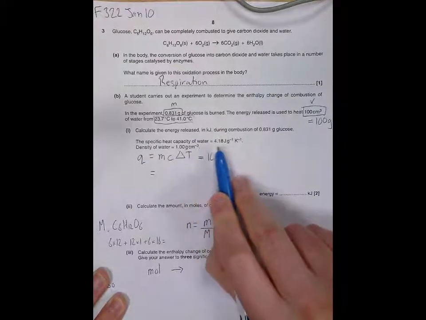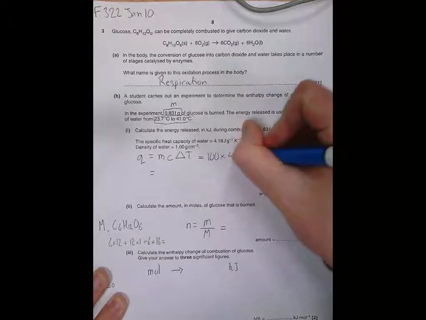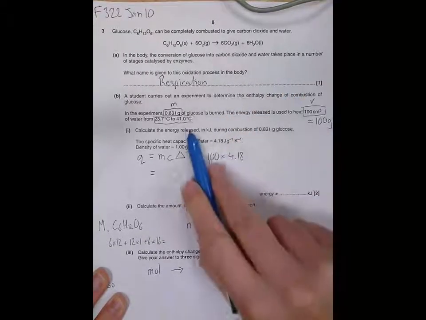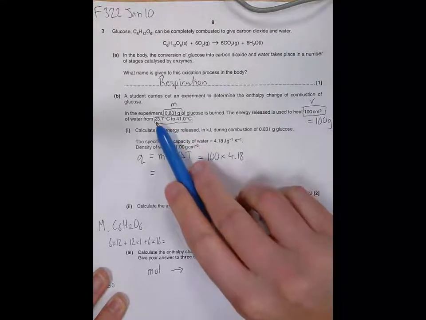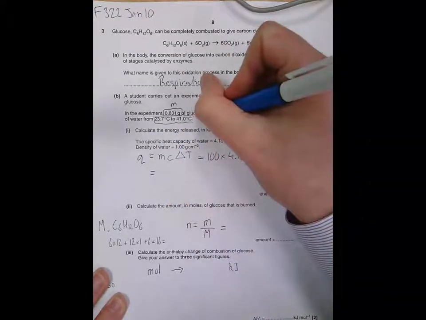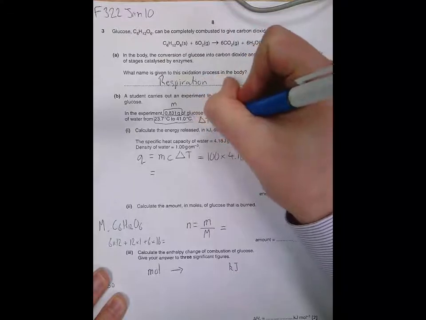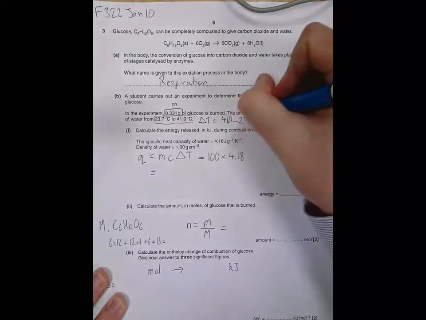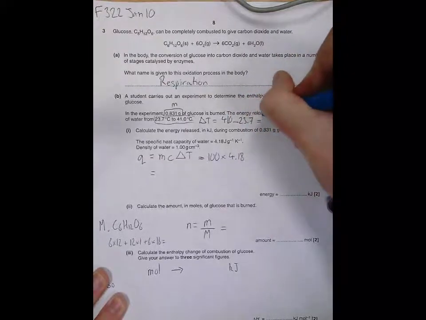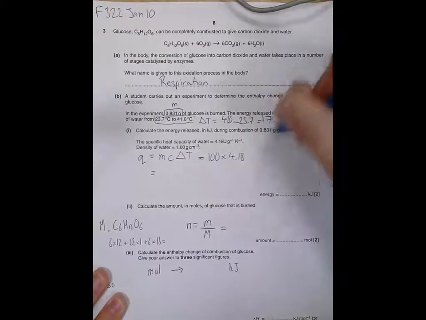C is the specific heat capacity. They're giving us 4.18. And then over here, we have got the two temperatures, the initial and the final. So to get the temperature change, you're going to do 41.0 minus 23.7, and that equals 17.3.